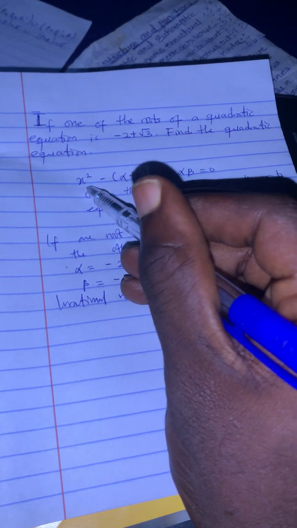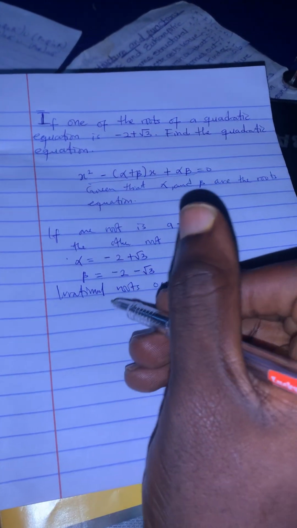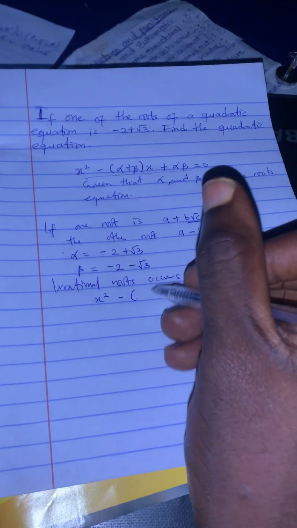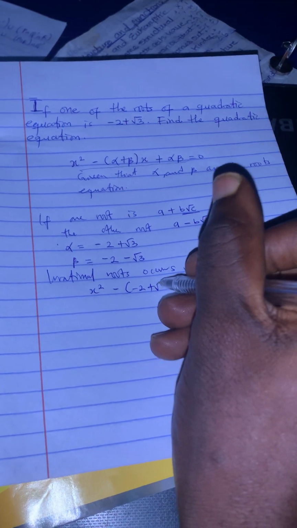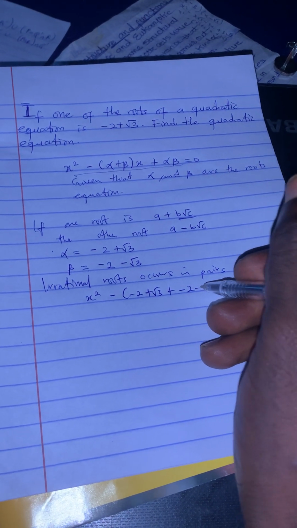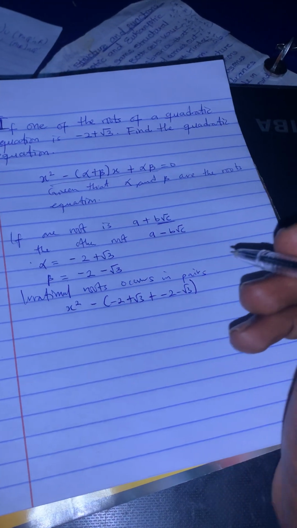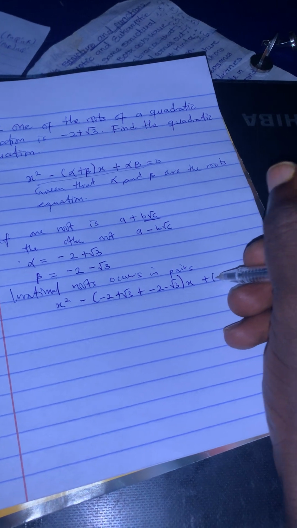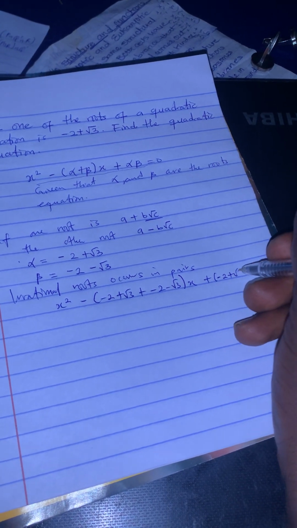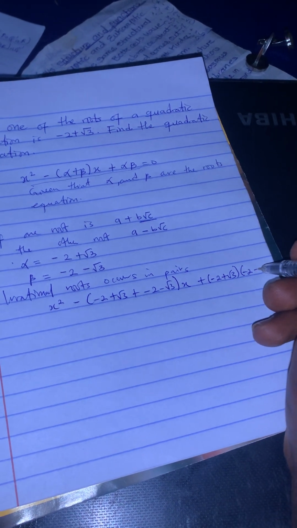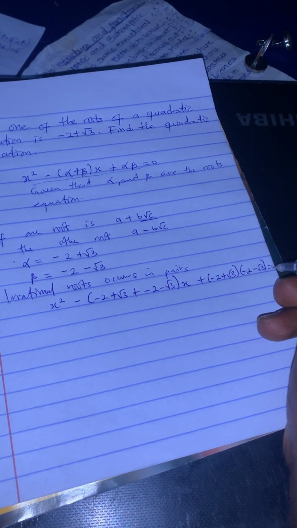Now, coming back to this general rule here, we can easily get the quadratic equation. So that will be x² - (our α is -2 + √3 plus the β, which is -2 - √3)x + αβ, our α (-2 + √3) multiplied by β (-2 - √3), equals 0.